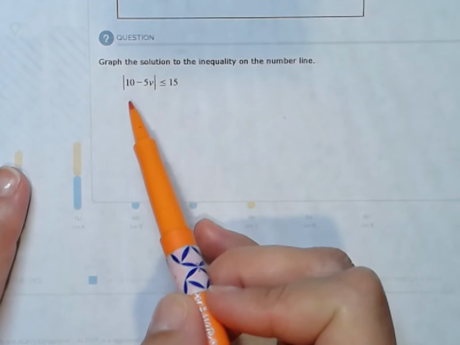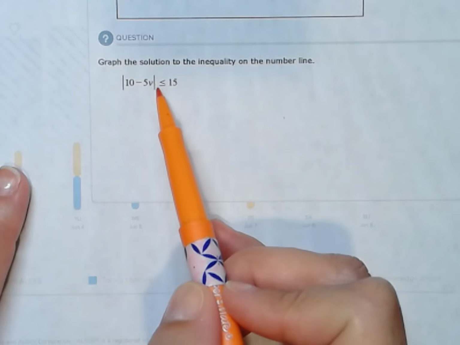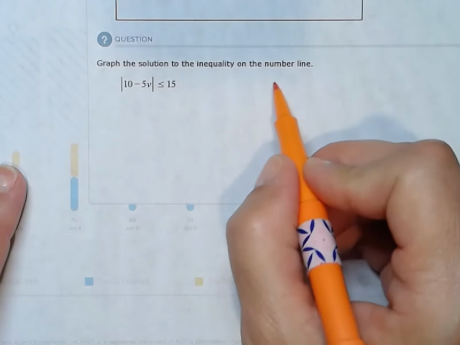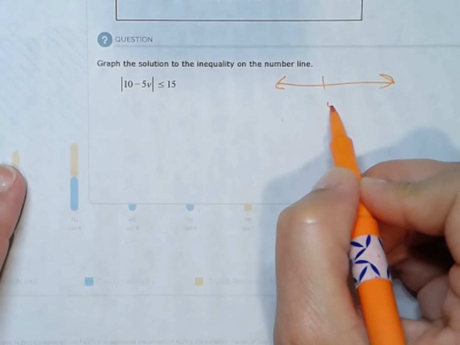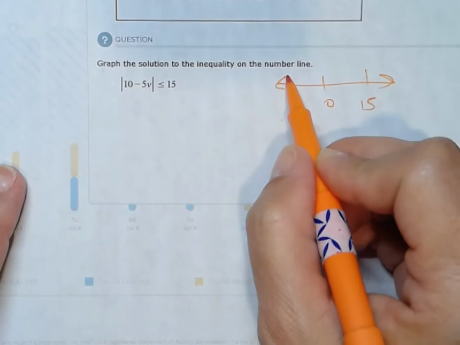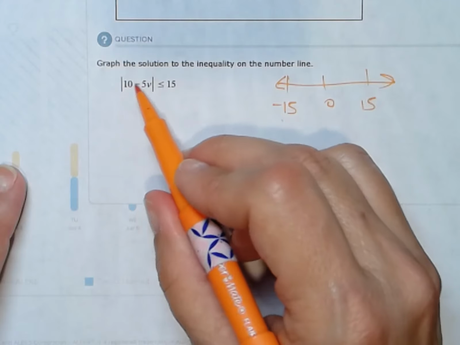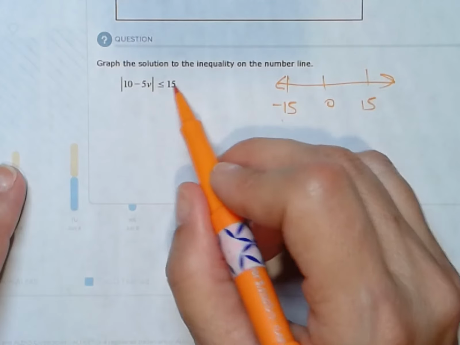So if you notice, I've got my absolute value, but this time it's a less than. So my distance has to be less than 15. So let's talk about that. Here's 0, here's 15, here's negative 15. My distance, absolute value means distance. My distance has to be less than 15.